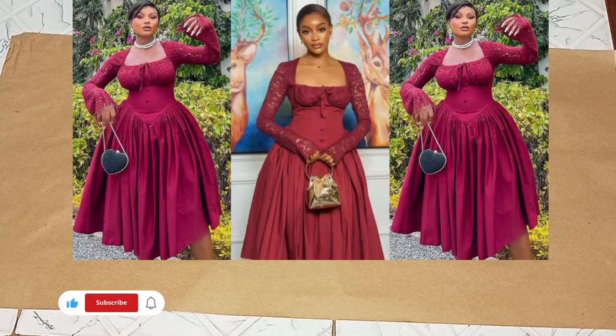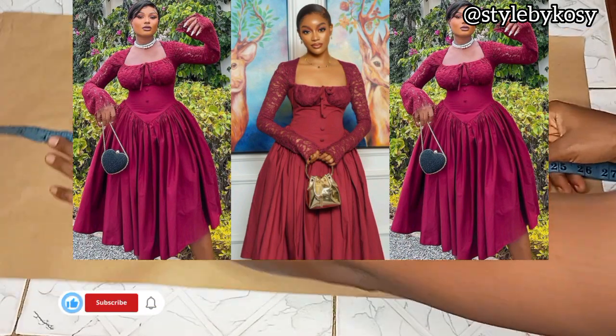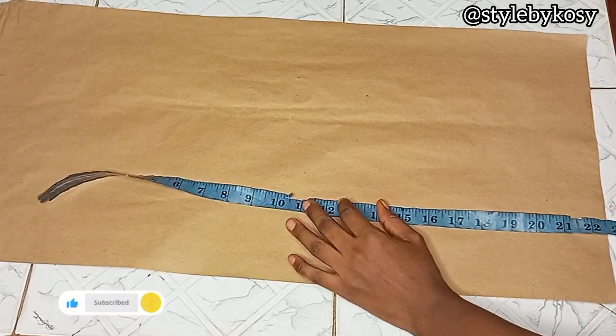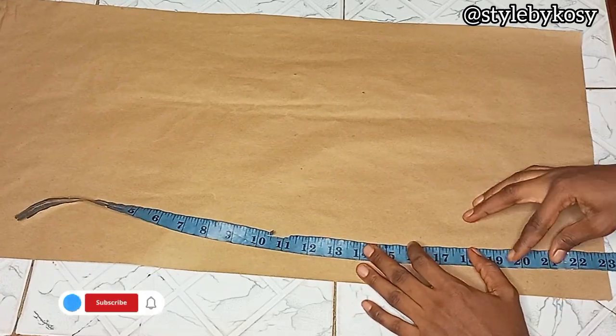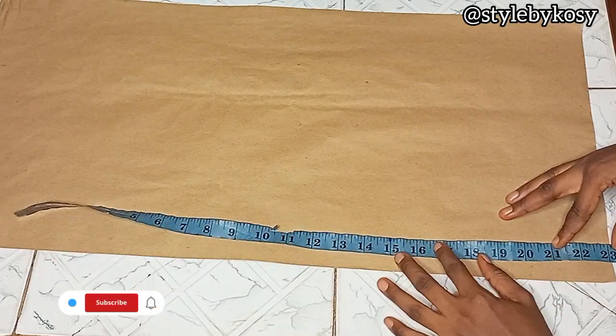Hi everyone, in today's tutorial I'll share with you how to go about the making of this beautiful dress. I'll share how to go about the cutting of the upper bodice.